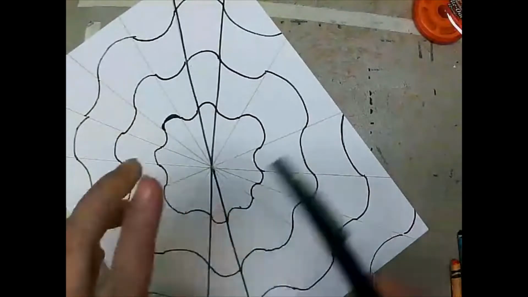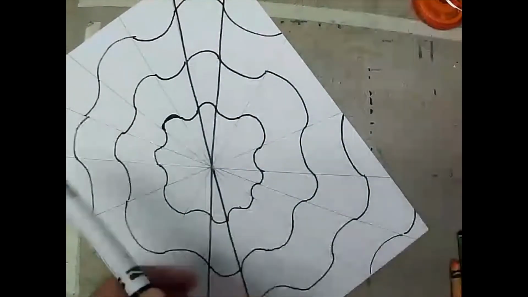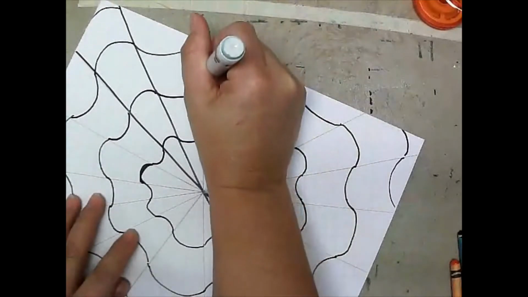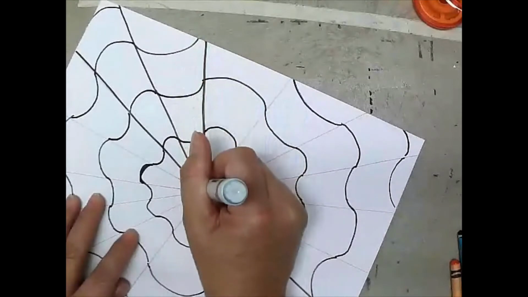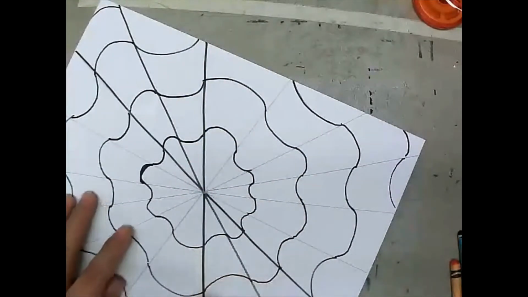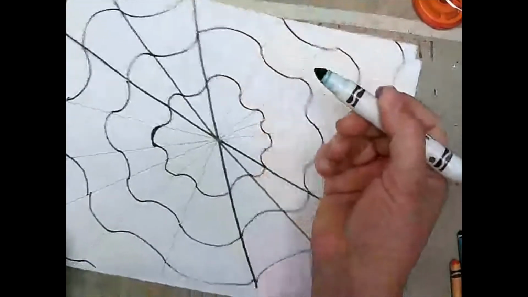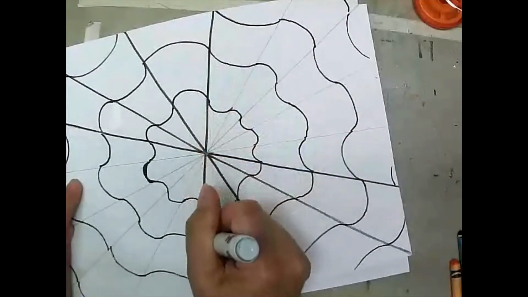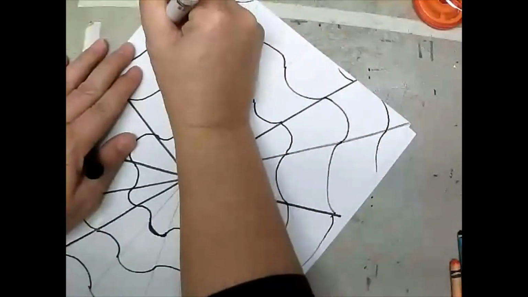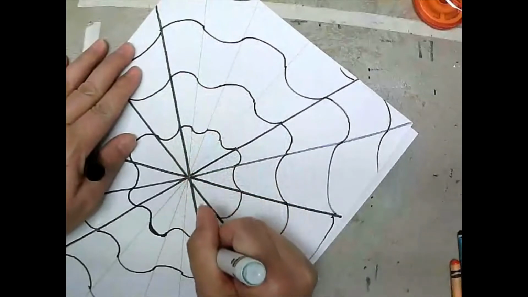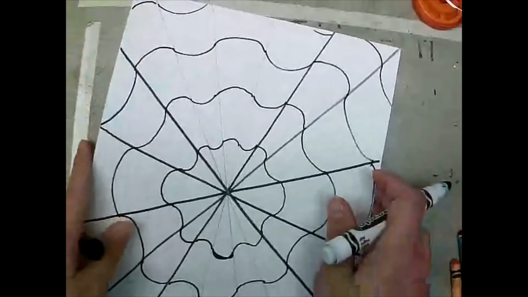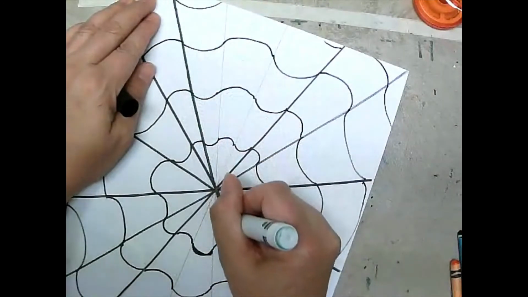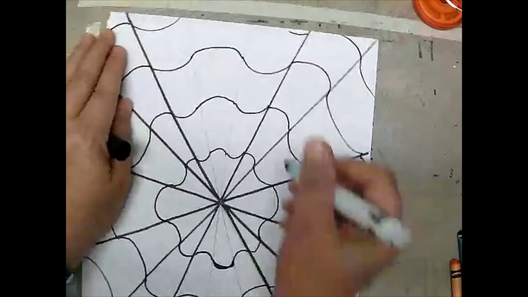And this marker is starting to run out, so I'm going to switch markers and use this tip of this black marker. If you hold it nice and straight up and down, you can get a nice skinny line from a wide marker because it has a point. You're going to keep going all the way around and do all of your spokes on the wheel. It kind of reminds me of the spokes on a bicycle.